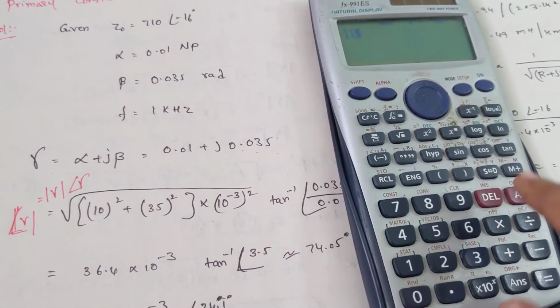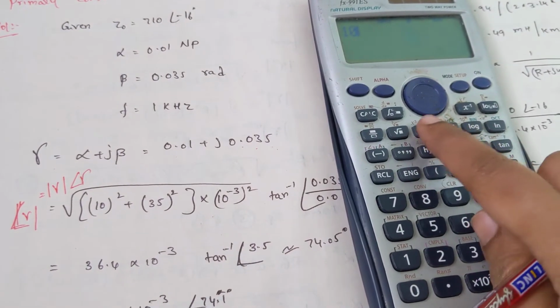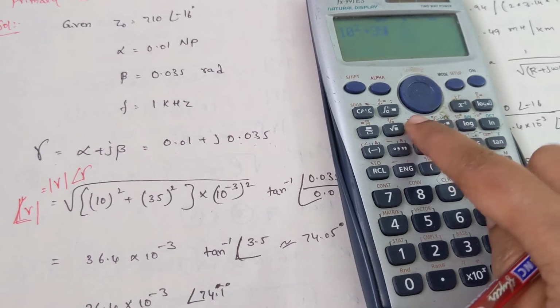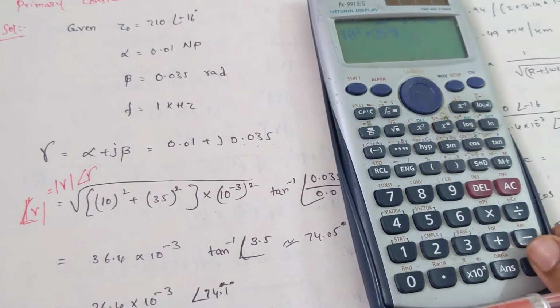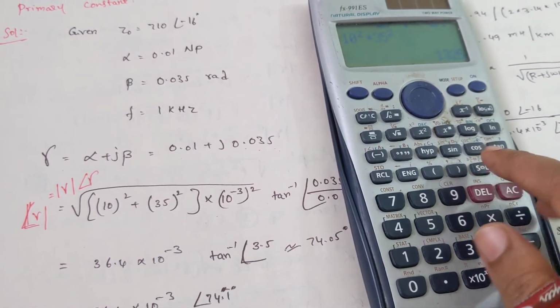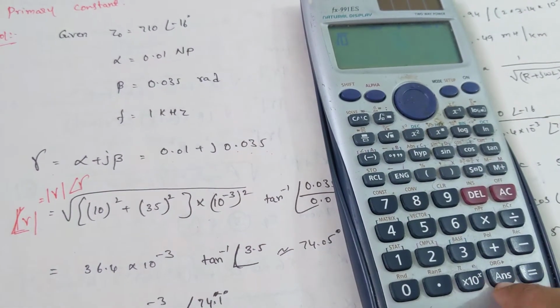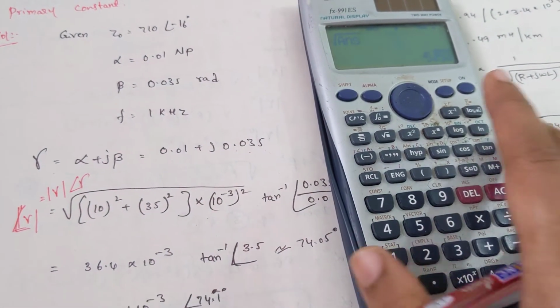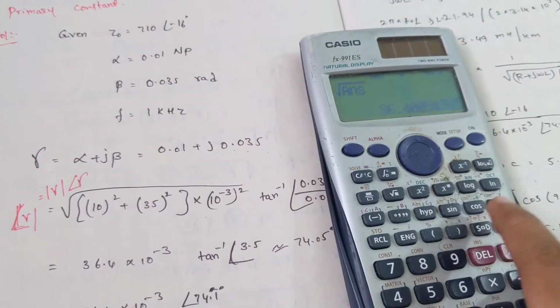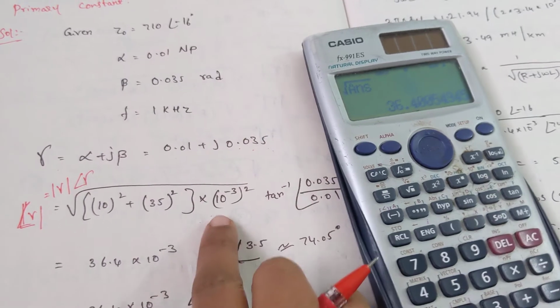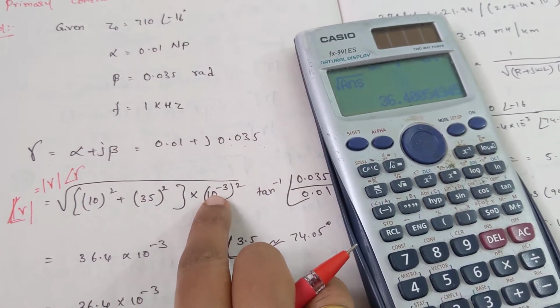The square root of the answer will be equal to 36.40, with 10 power minus 3 taken common.